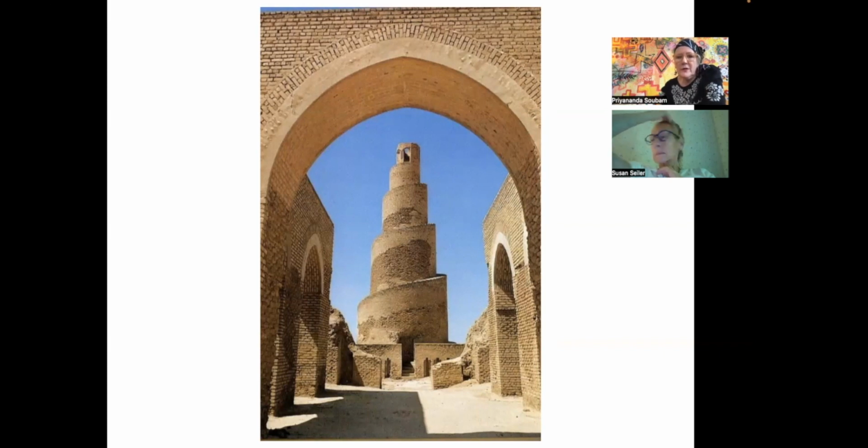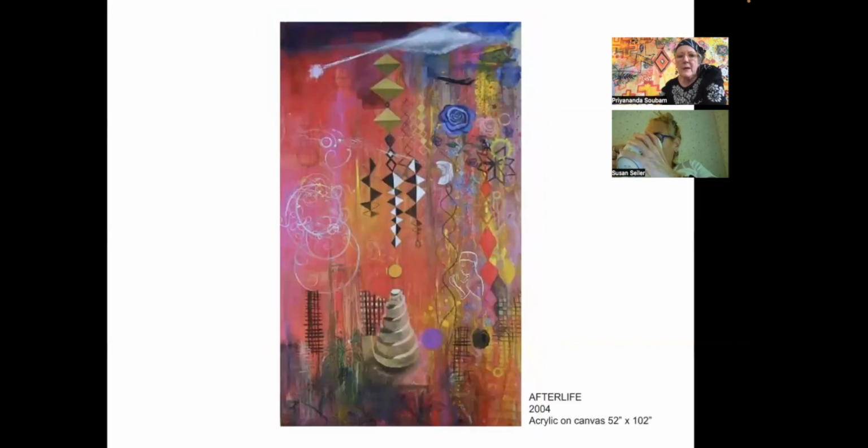And so in this mosque, at the very top, the muezzin would do the call to prayer, 5 times a day. So I thought a lot about this mosque when I did a painting called Afterlife. It was a way of trying to deal with the horrors of this illegal war on Iraq.